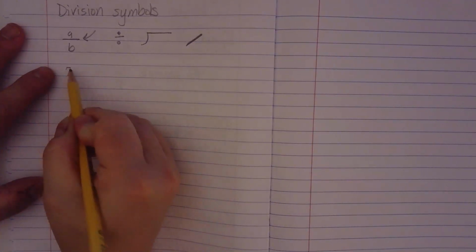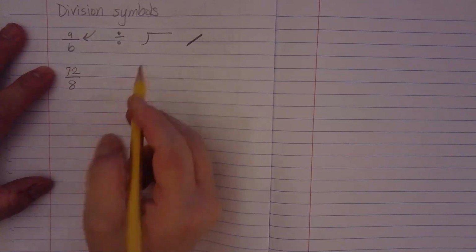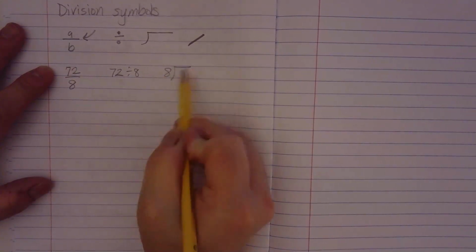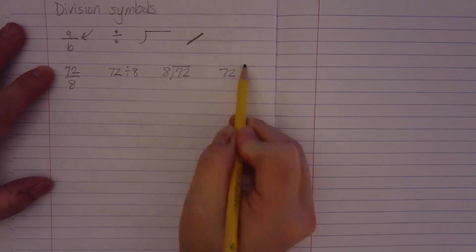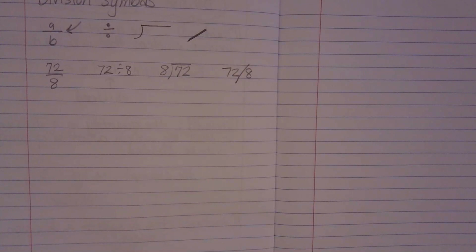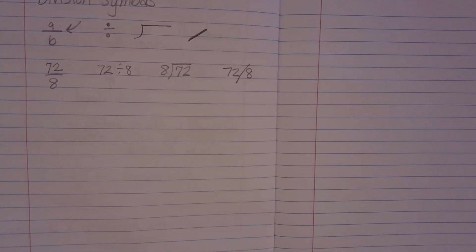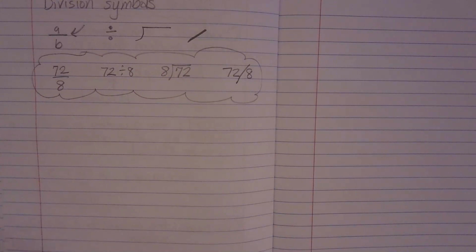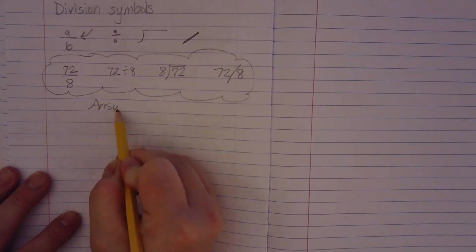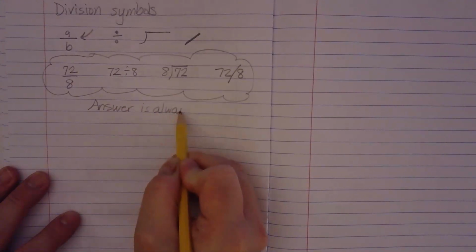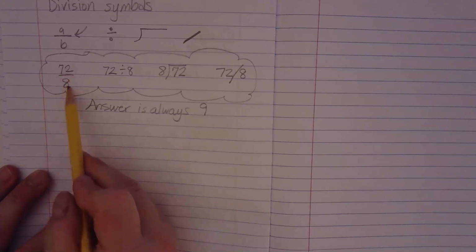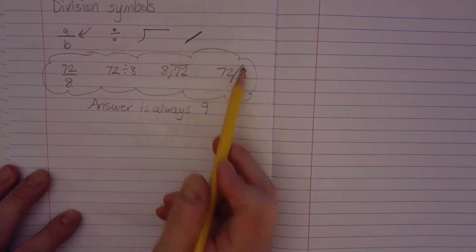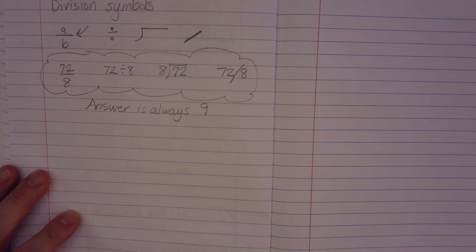So in that case, you could have, for example, 72 divided by 8. You could have 72 this way divided by 8, you could have 8 into 72, or you could have 72/8. No matter how you write it, it's the same strategy. It all means to divide. And your answer in all of these different ways is always 9 when you're looking at 72 divided by 8.